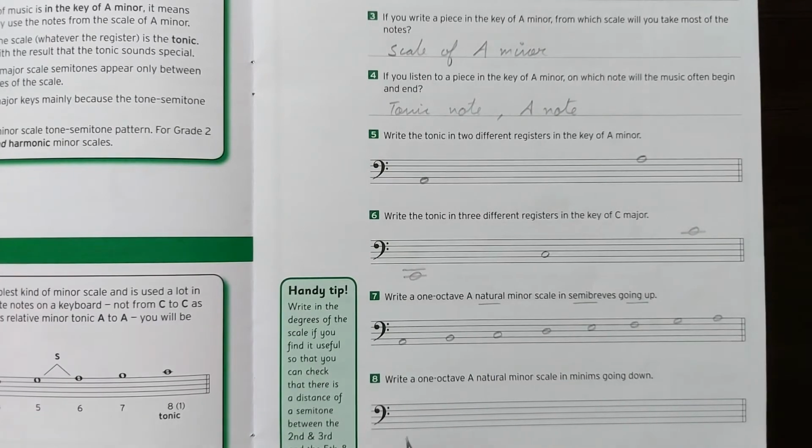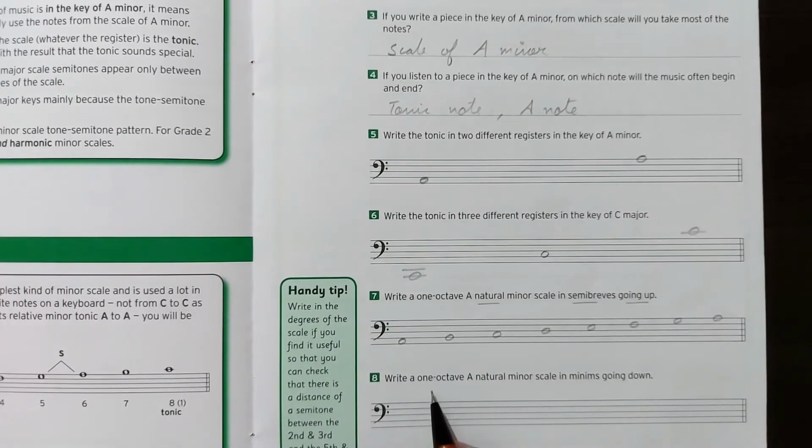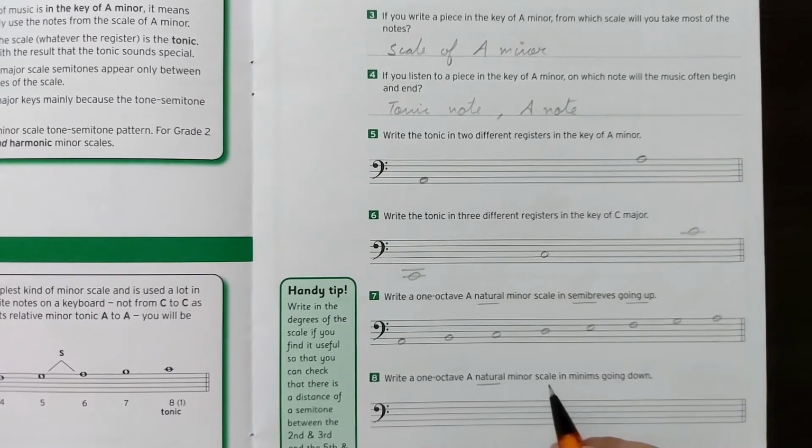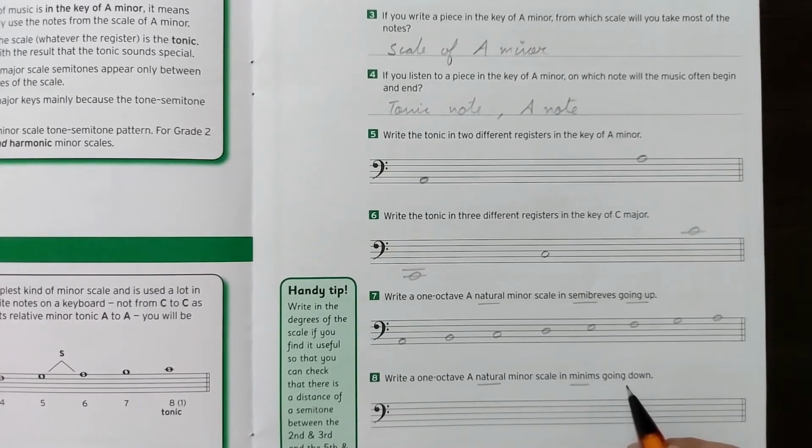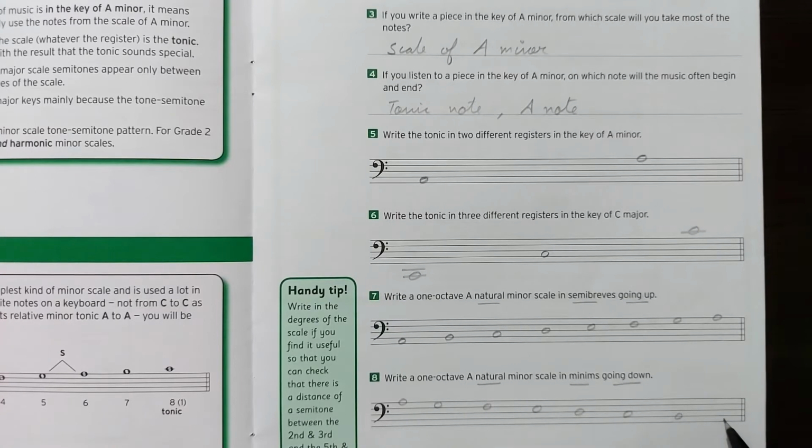Okay. Now next is, write a one octave A natural minor scale in minims going down. Now we have to go downwards. So the notes should be natural, minims, and going down. So let's start from the first line here. 2 3 4 5 6 7 and 8.